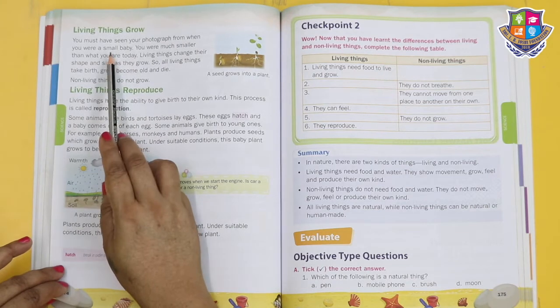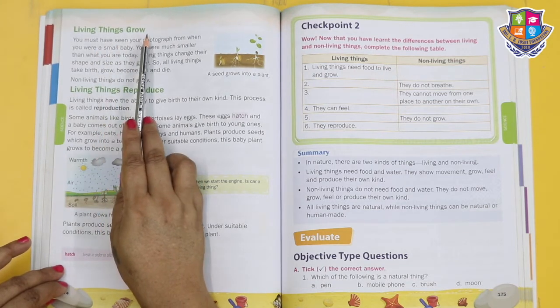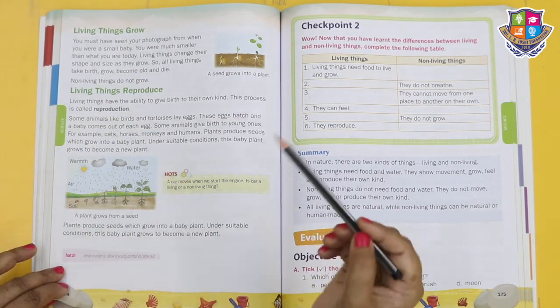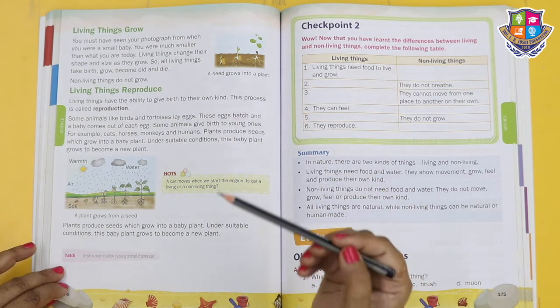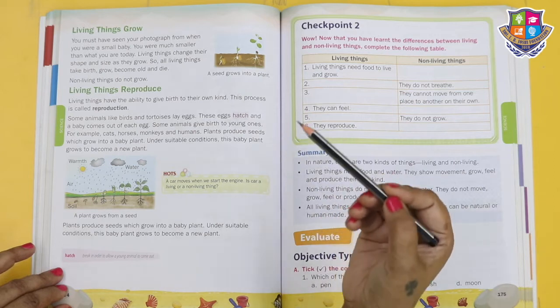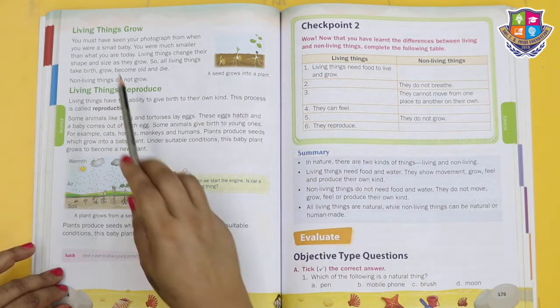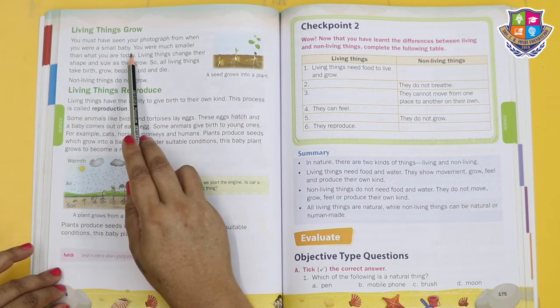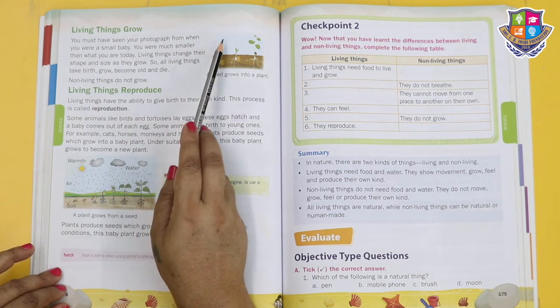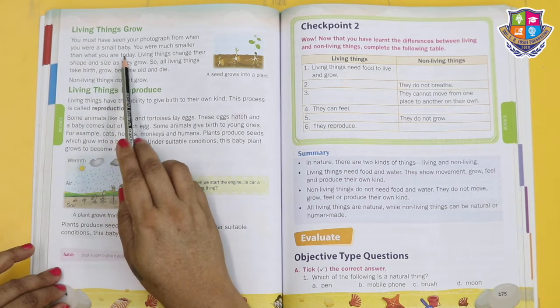Now, next thing that we are going to learn is living things grow. Have we grown or not? We are growing daily, isn't it? If you observe yourself, you will find yourself growing daily. You must have seen your photograph from when you were a small baby. You were much smaller and tinier than what you are today.